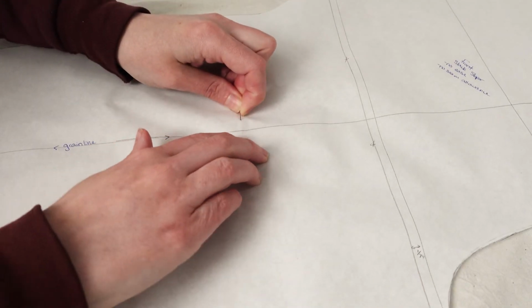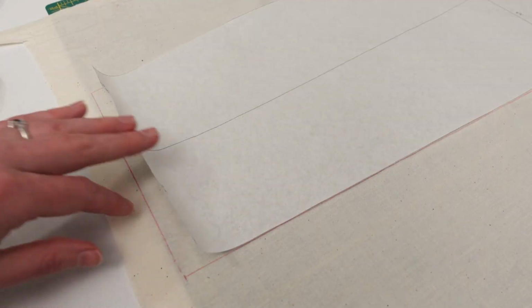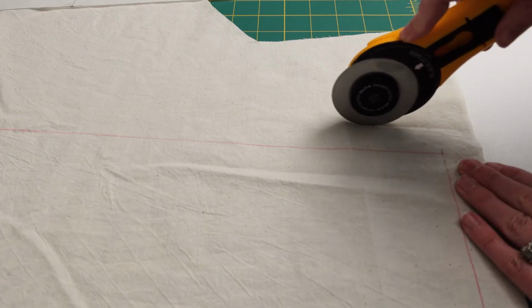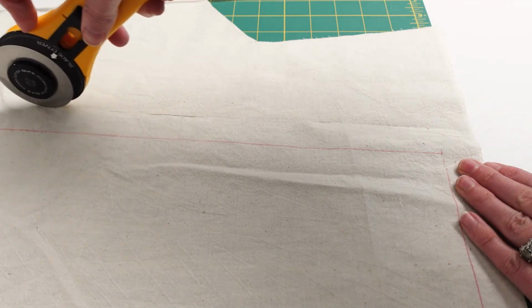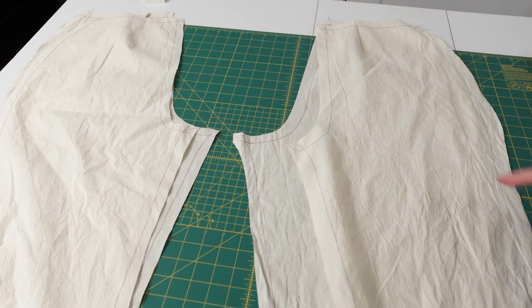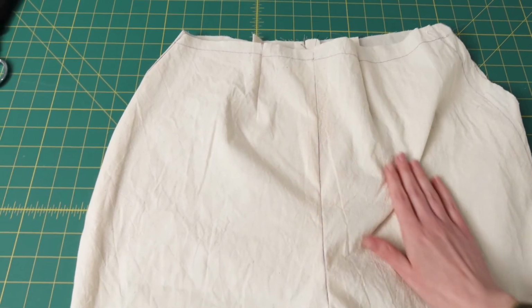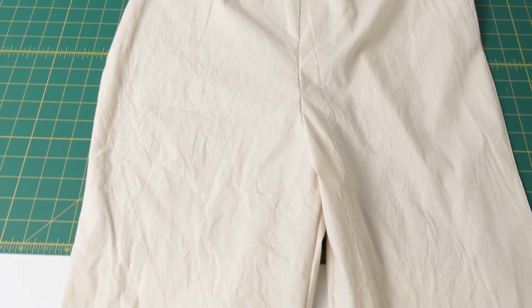I trace out all my pieces and then sew over them with a basting stitch. This is beneficial for 2 reasons. 1, I can cut out a large seam allowance in an area I think might need more altering. And 2, if I need to unpick a seam, I can see where the original line was and measure from that to get my new line.